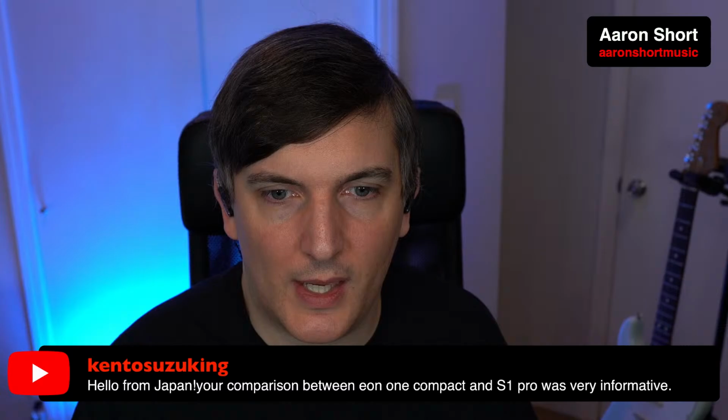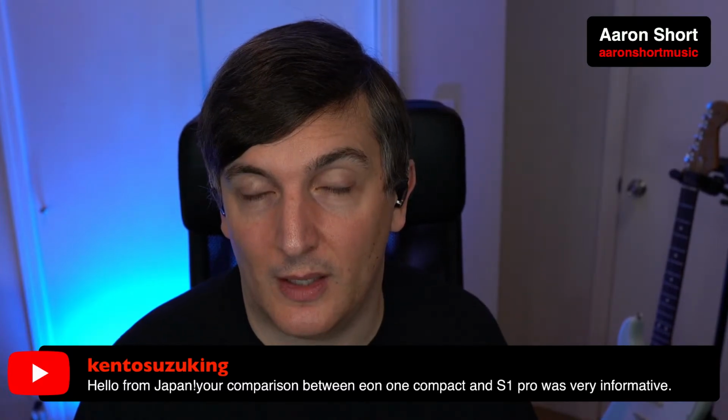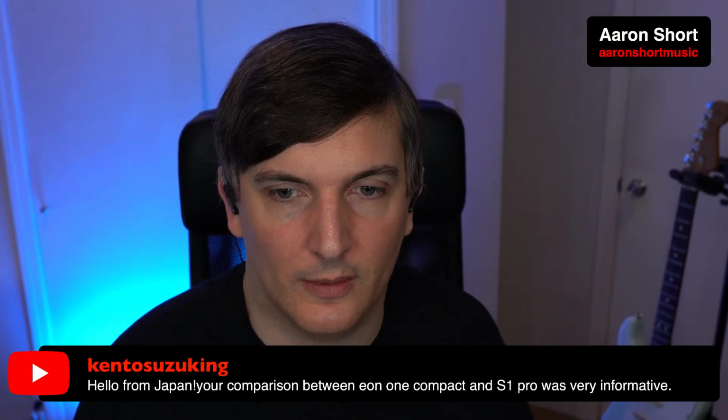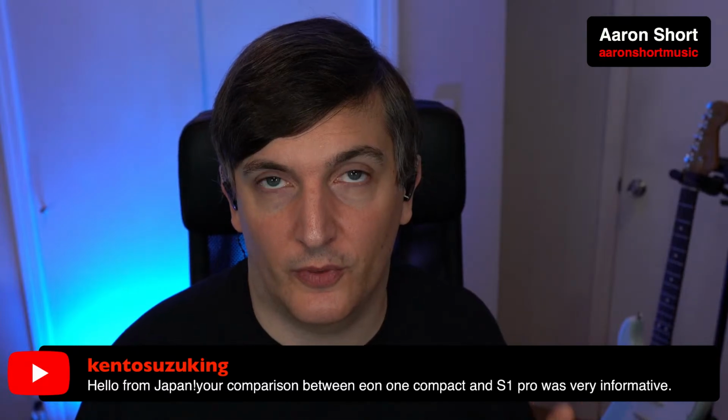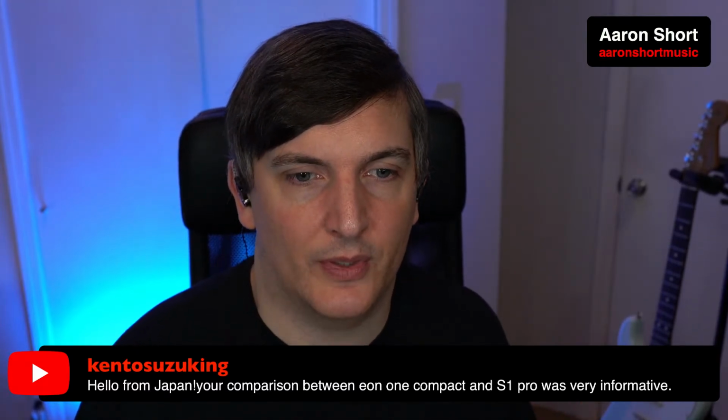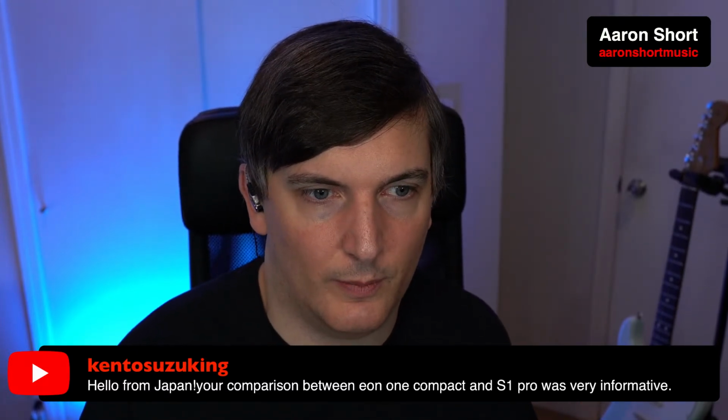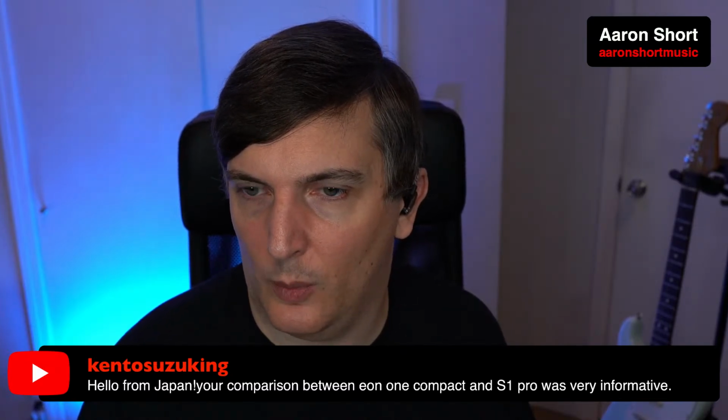And by the way, the Eon 1 Compact just had a firmware update for the app. So go and download that. It doesn't have firmware for the device, which I was hoping for, but the app has had an update. I didn't mention that on the channel, but if you have an Eon 1 Compact, you should update your app firmware. And while you're there, make sure the firmware is up to date on the speaker as well.